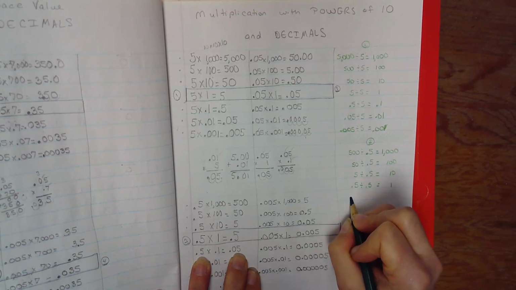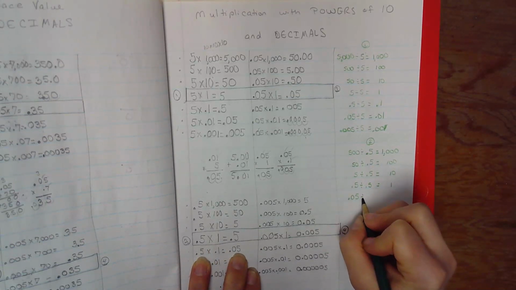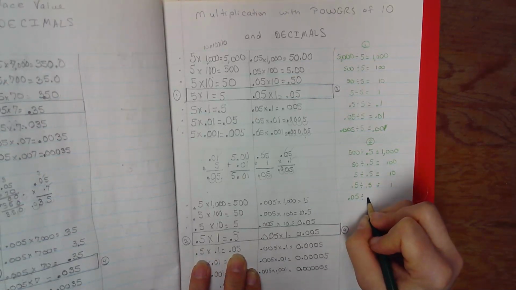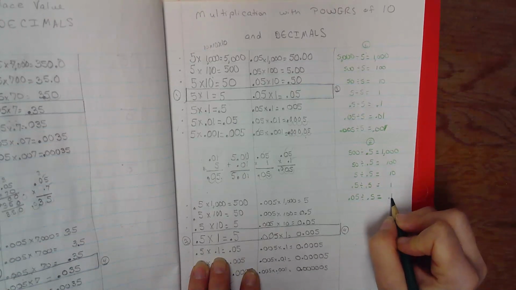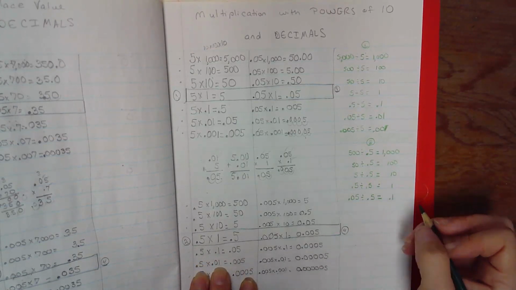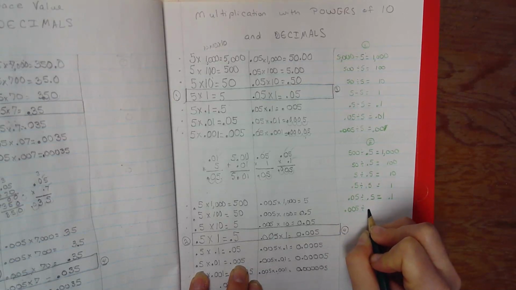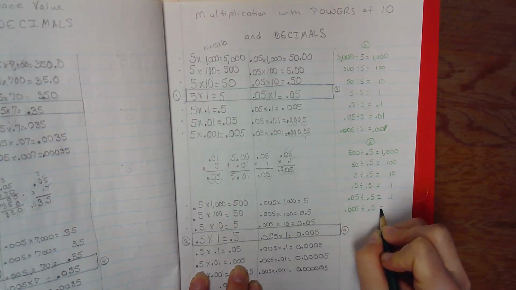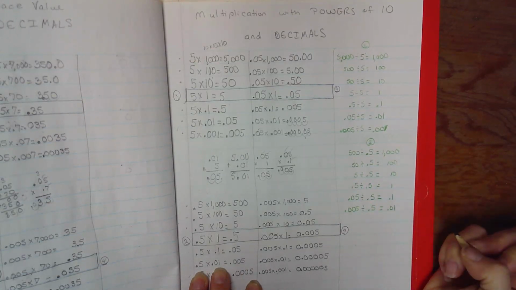Then we have 5/100, divide that by 5/10, and we end up with 1/10. Now we have 5,000ths, divide that by 5/10, and we end up with 100.